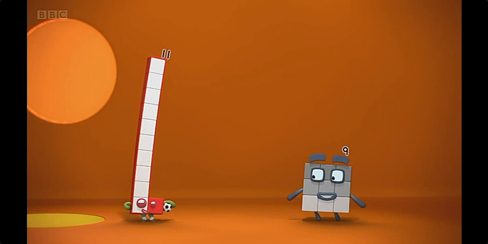2 squares are better than 1. Snort. Why did I do that? Snort. 2 squares are better than 1. 4 and 16 open the door together, then add back up to 20. Thanks, friend. He goes inside.